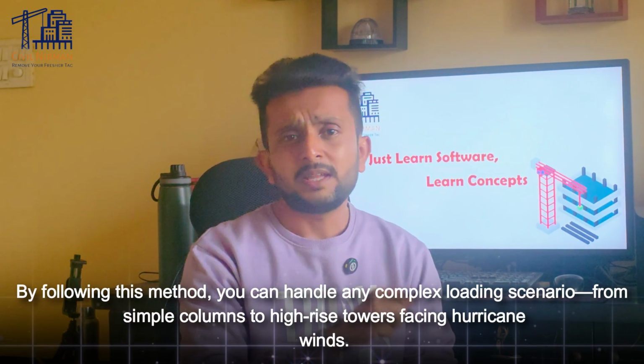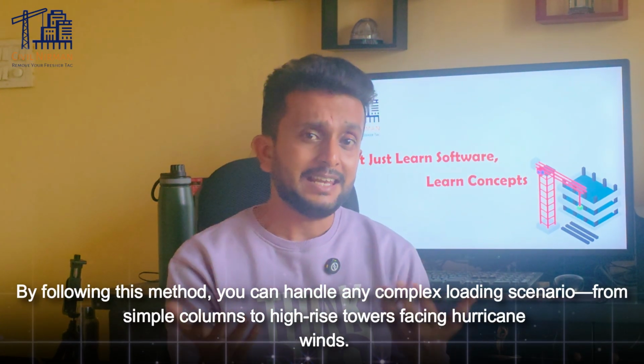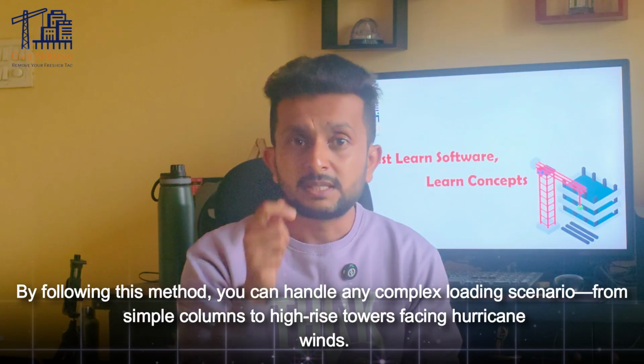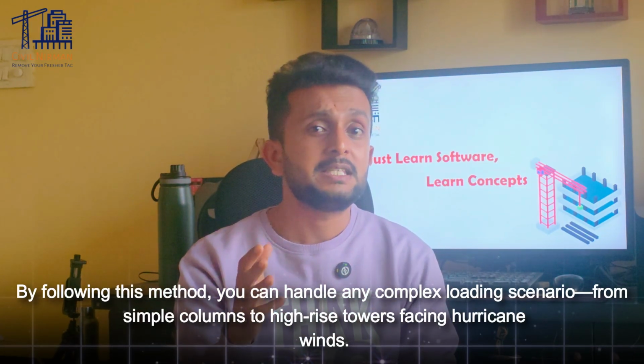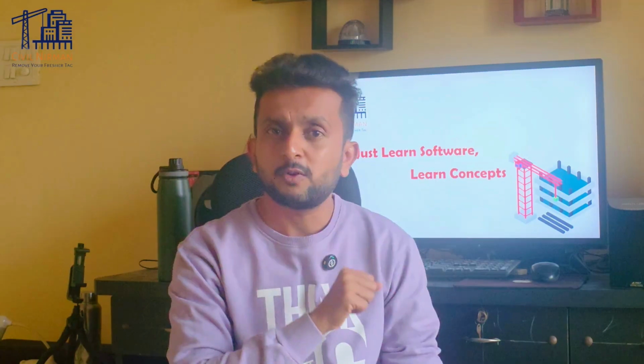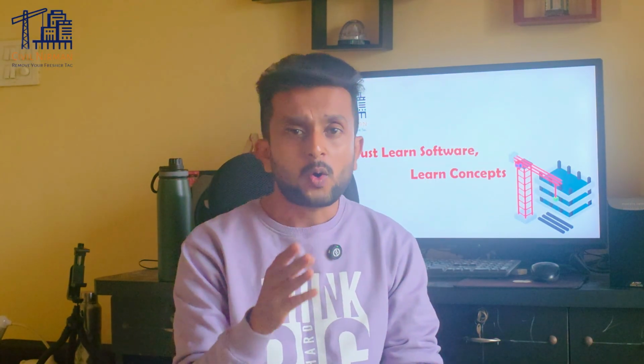By following this method, you can handle any complex loading scenario, from simple columns to a high-rise tower facing hurricane winds. Thank you for watching and keep designing safe structures. Hope all these cases help you to understand how Teng's chart is useful in foundation design calculations. Remember, don't just learn software, learn concepts.